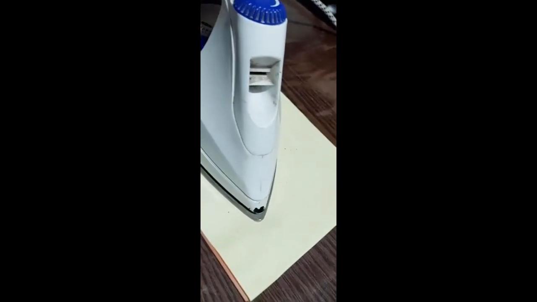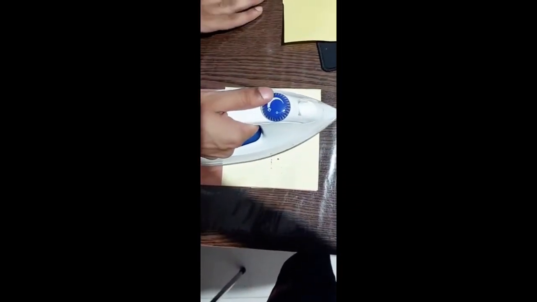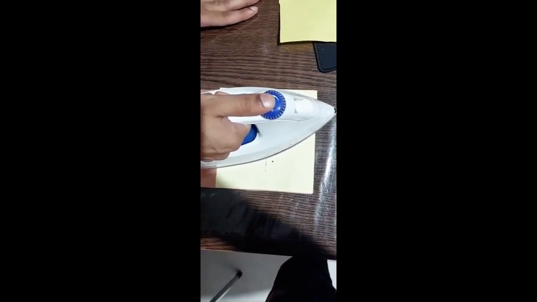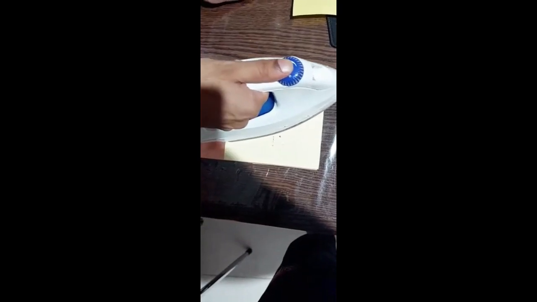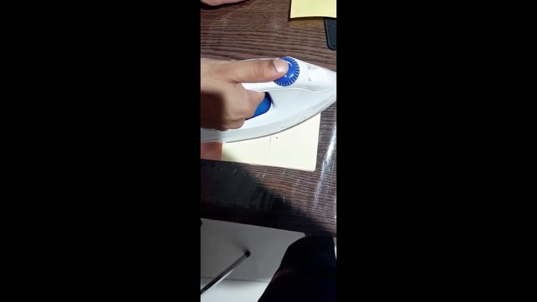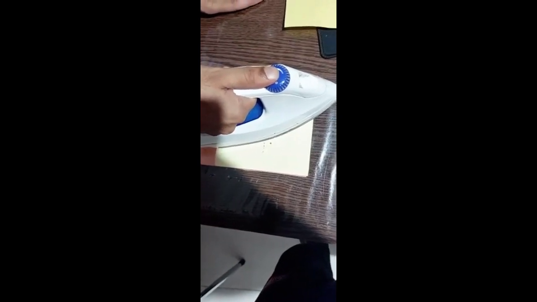So you can see from here. In this way, the PCB design from the butter paper is shifted onto the PCB board.